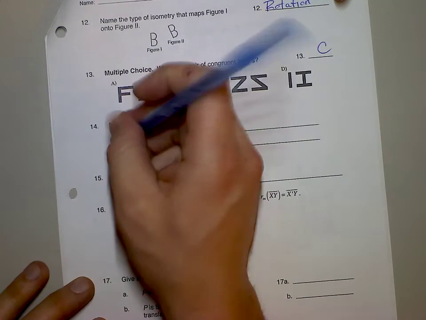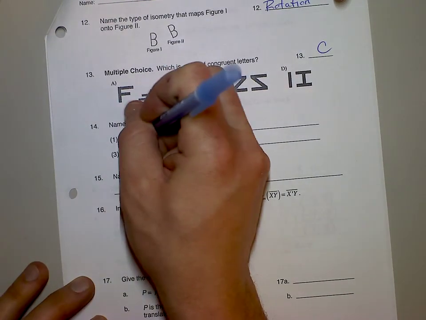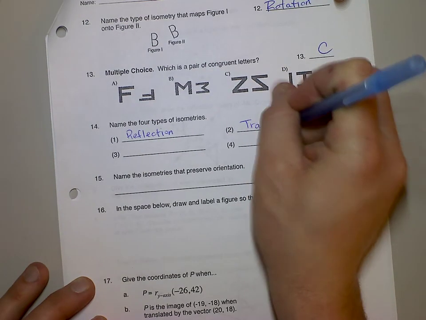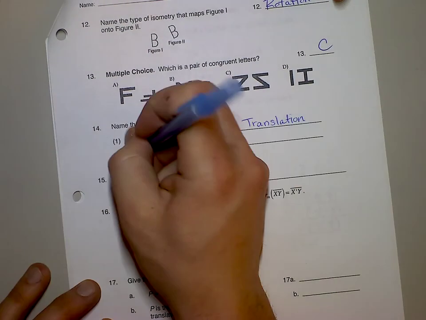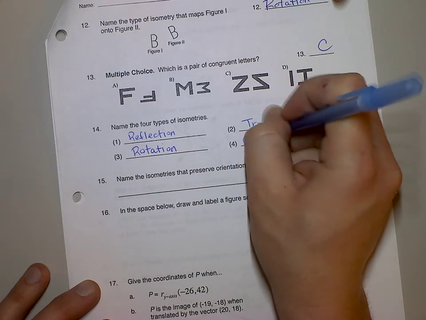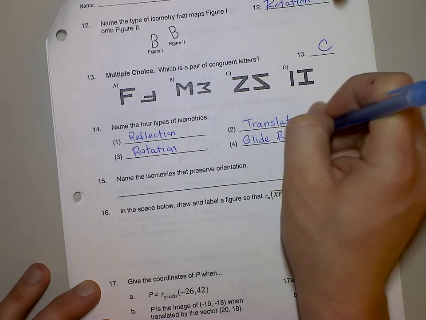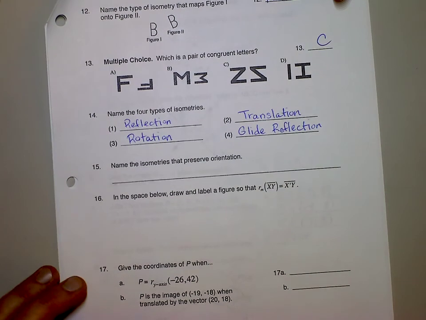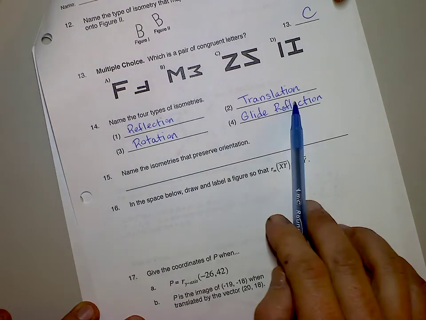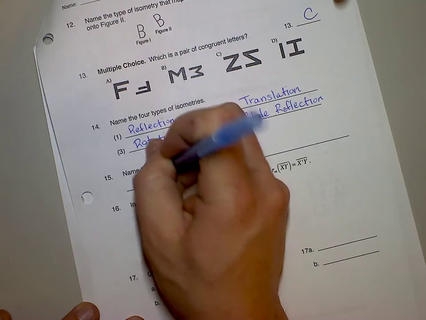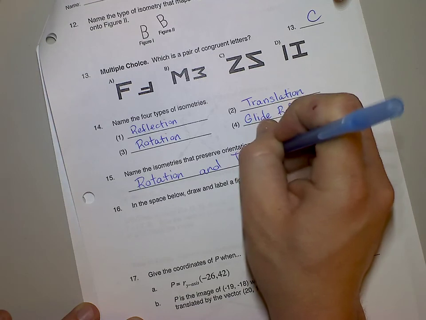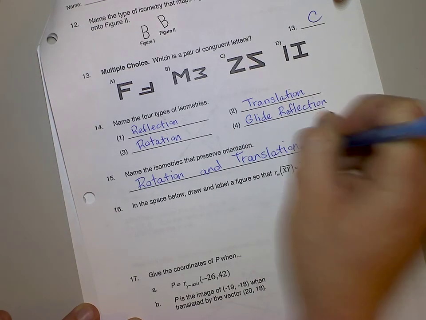The 4 types of isometries. We started off with reflections. And then we went to translations. Translations are just two reflections over parallel lines. Then we went to rotations, two reflections over intersecting lines. And finally, glide reflections. We reflect, and then you translate. Number 15, the isometries that preserve orientation. I just said this. The ones that have a reflection in them do not. The ones that preserve orientation are rotation and translation. Those preserve orientation. Reflect twice.